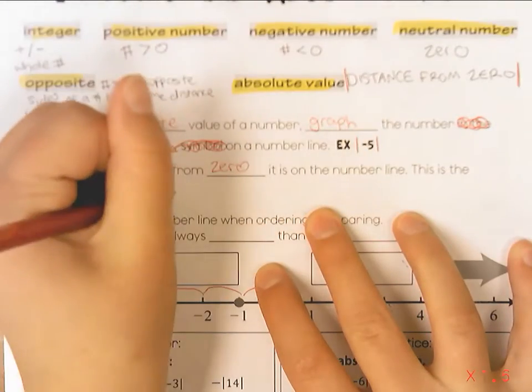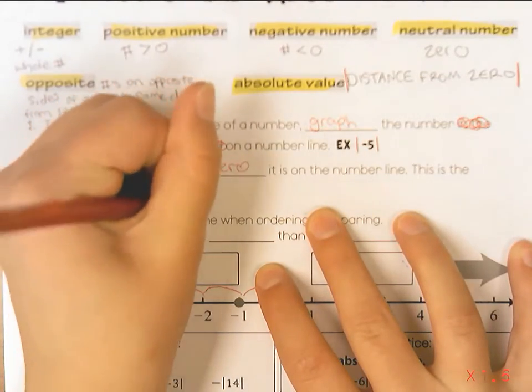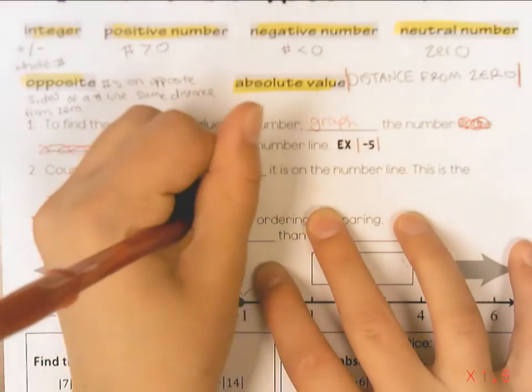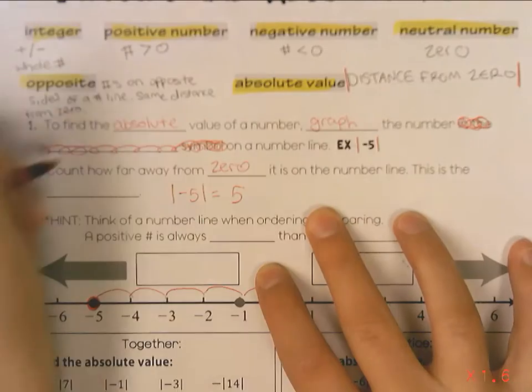And so the absolute value of -5 is 5. And this is the answer.